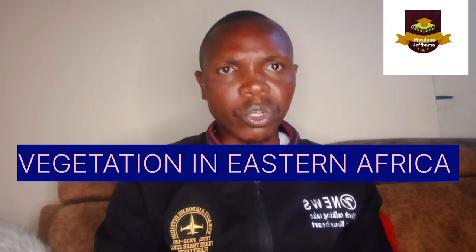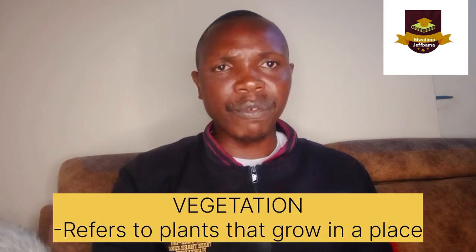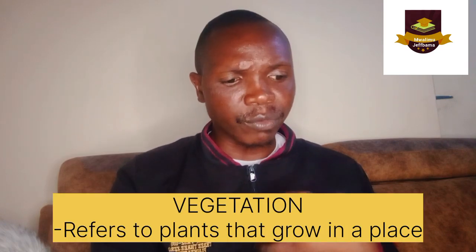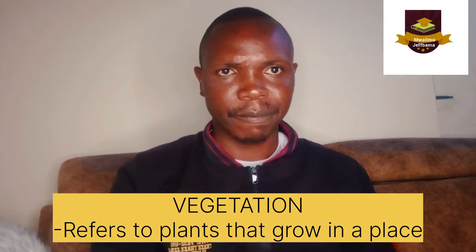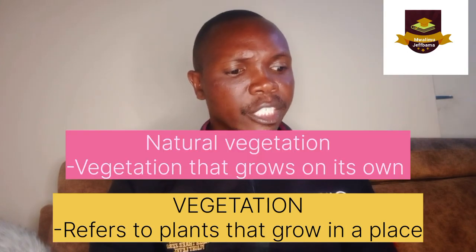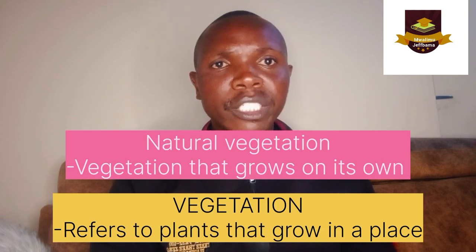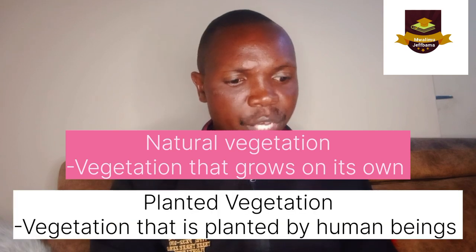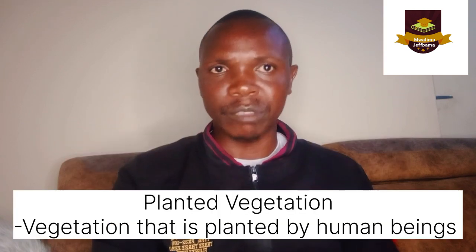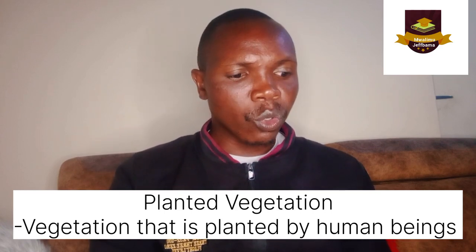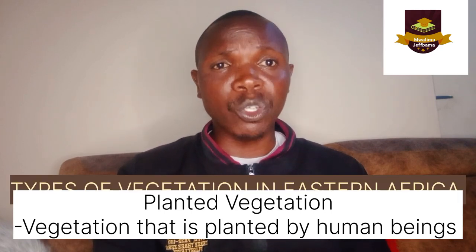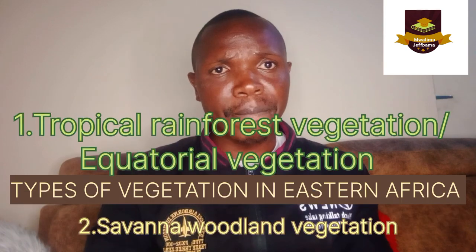When we talk about vegetation, we have to understand that it refers to plants that grow in a place. Vegetation that grows on its own is called natural vegetation, and vegetation that is planted is called planted vegetation. So there are several types of vegetation in Eastern Africa.